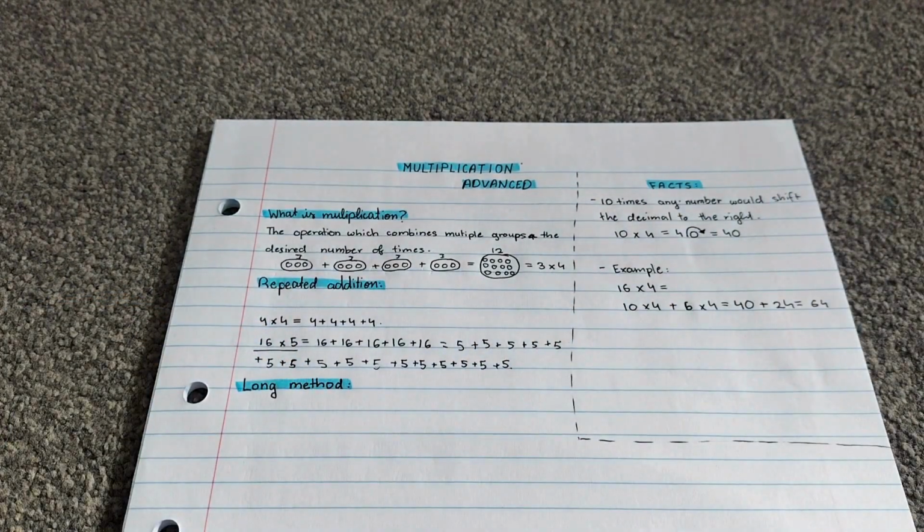Now, in the past, when we looked at multiplication, we used our basic knowledge, like we know the 3 times table. So if we've got 3 times 5, boom, we know that 3 times 5 is going to be 15. We don't have to think about it because we've got it memorized.